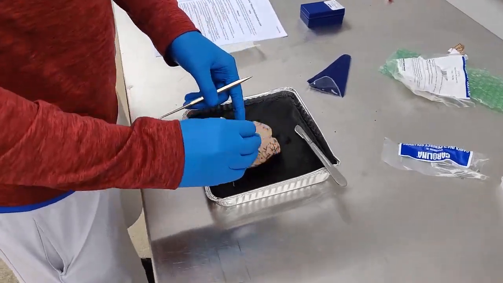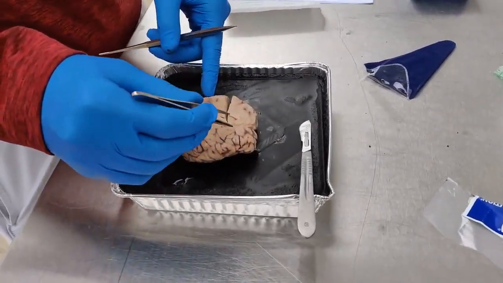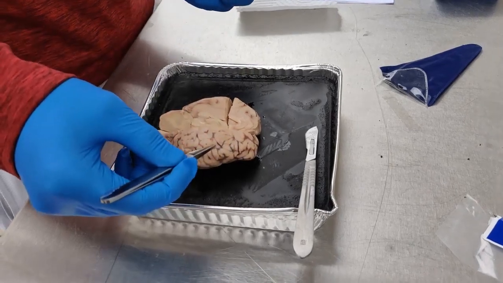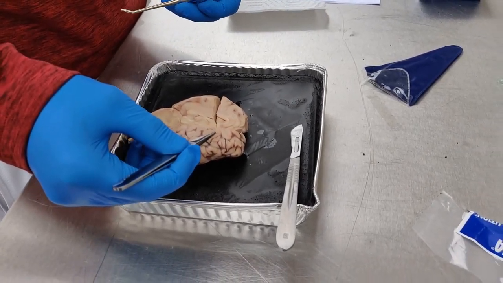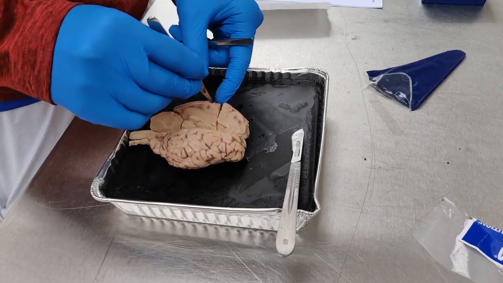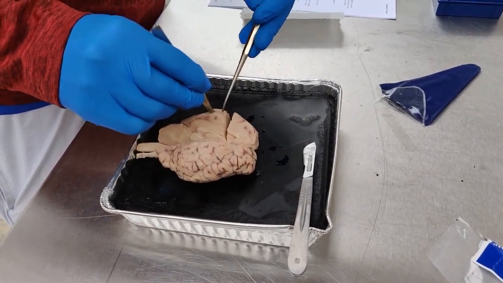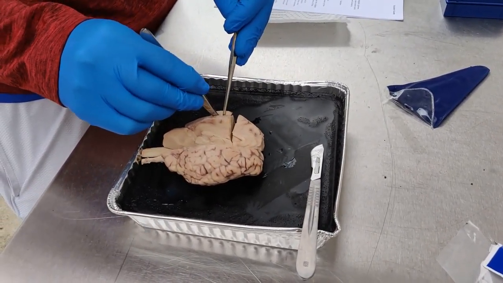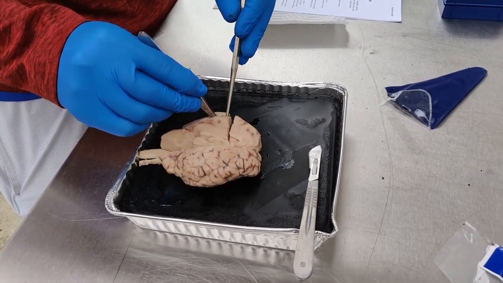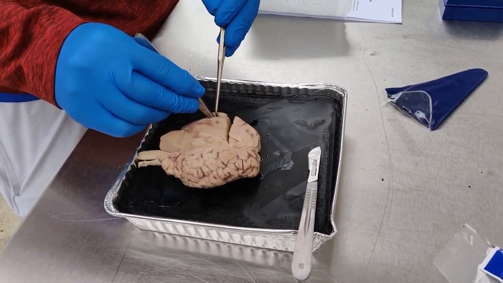Alright, so all of this on the outside, this is the dura mater. This is the outermost layer of the brain matter. And I made a cut right here. You can look in here. And the pia mater is the innermost layer. And then in the middle is the arachnoid matter.